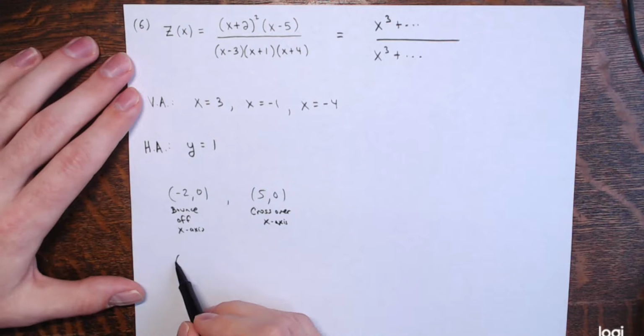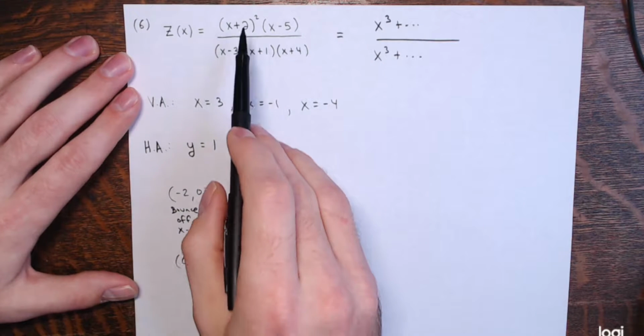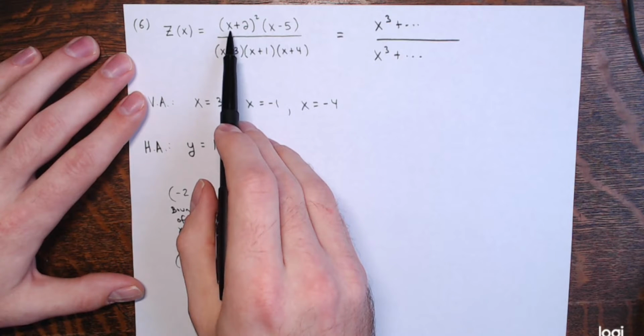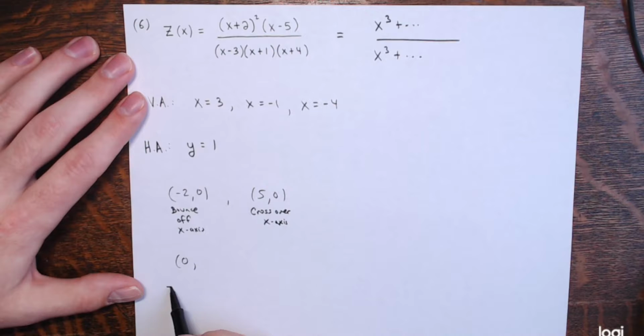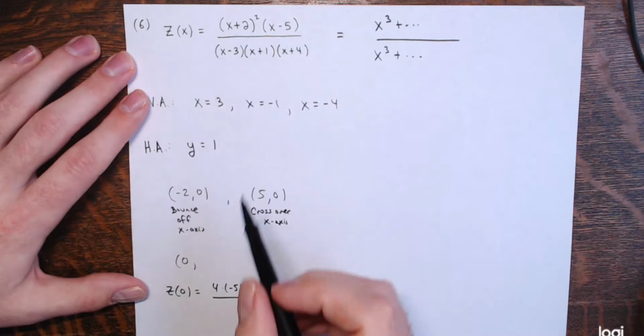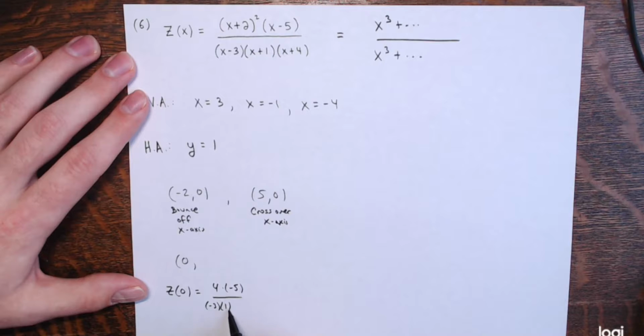And then if I plug in 0 for x, now this one I have to actually calculate. Z of 0 will be 4 times -5 in the numerator, and then -3 times 1 times 4 in the denominator. So the 4's cancel, giving positive 5/3.